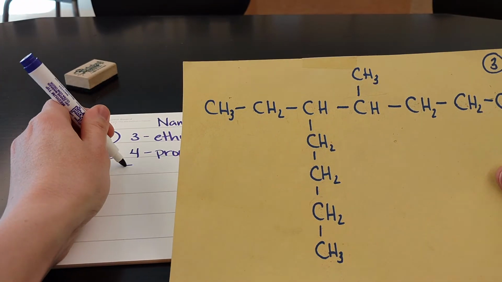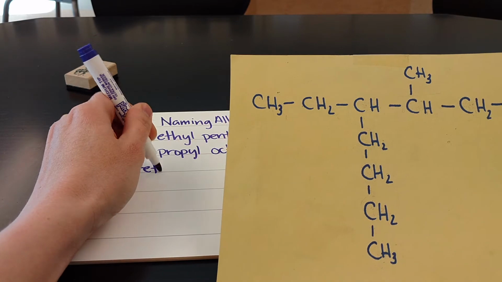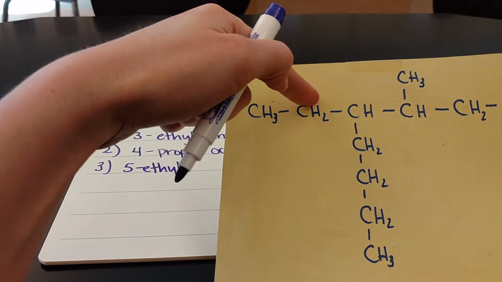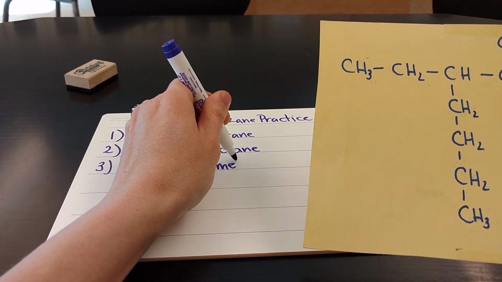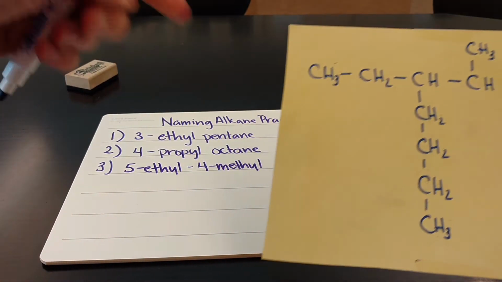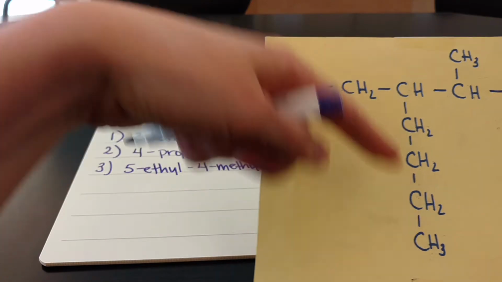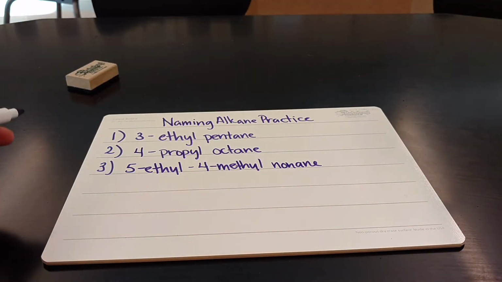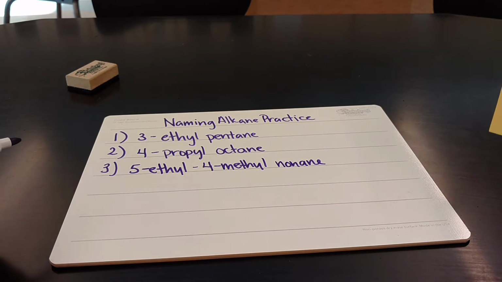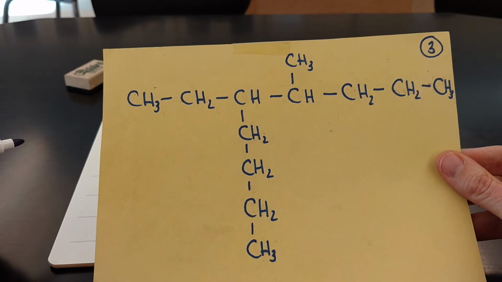So this one is 5-ethyl, 4-methyl, and then my parent chain has 9 carbons. That is nonane. 5-ethyl, 4-methyl, nonane. Okay, 5-ethyl, 4-methyl, nonane.